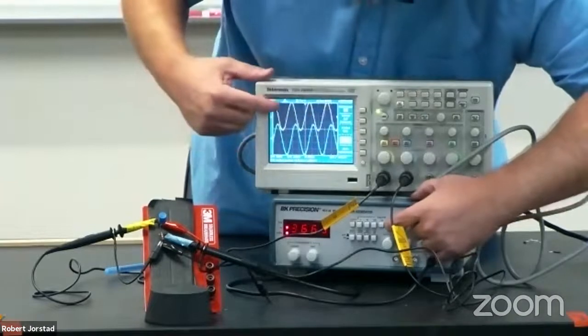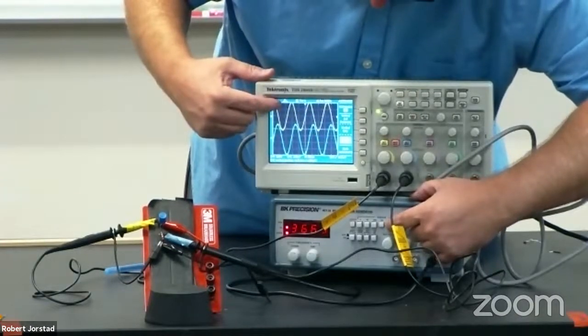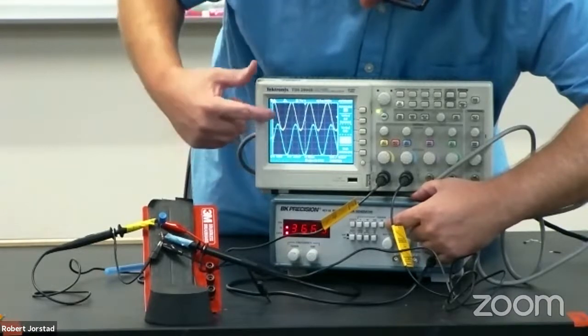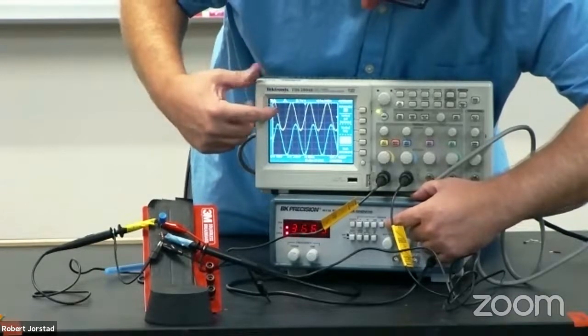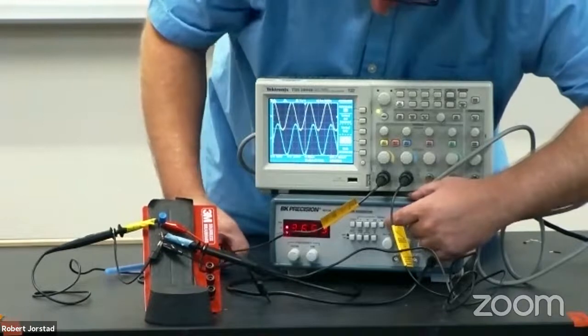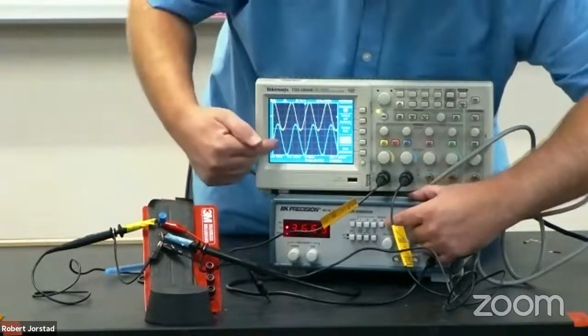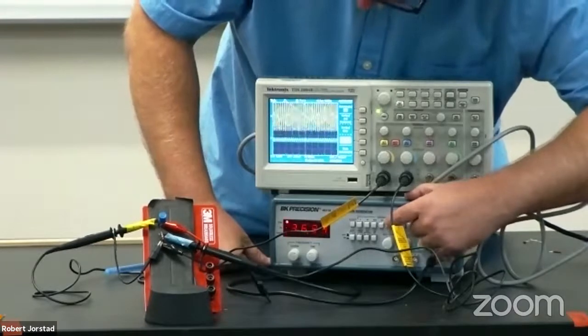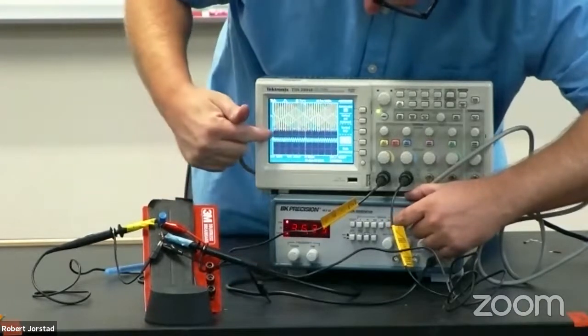So again, the upper yellow curve is voltage across the source. The lower curve is current. So this is like E or V, and this is like I. And again, we'd have to divide this by resistance, but whatever. As I increase, whoa, look at that. Look at how small that curve got.